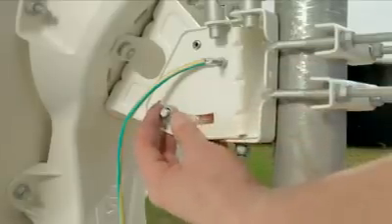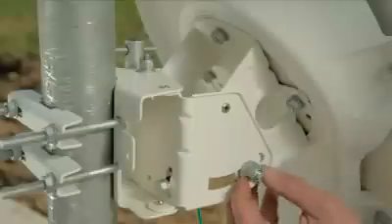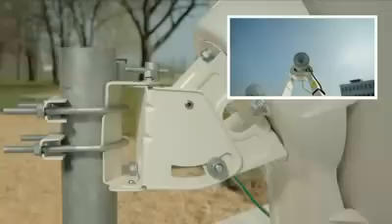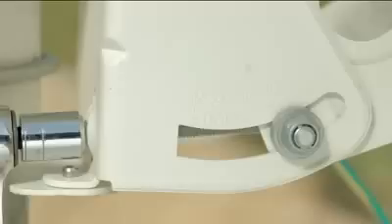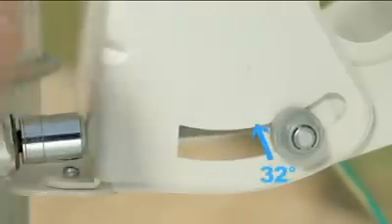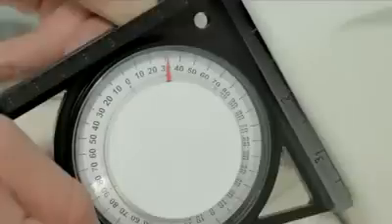Verify that the two elevation locking nuts are loose. Ensure with an inclinometer that the antenna is exactly at the elevation indicated by the KA sat finder, which in this case is at 32 degrees.